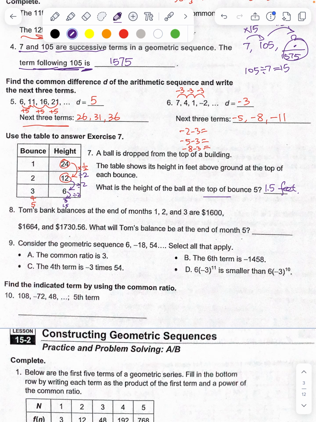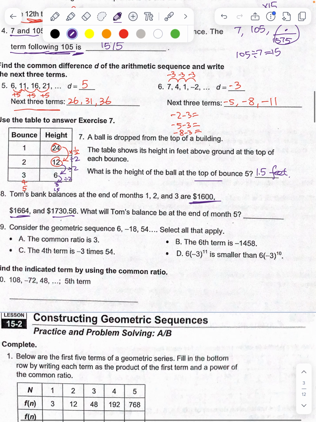Number 8. Tom's bank balance at the end of months 1, 2, and 3 are 1,600, then 1,664, and then 1,730.56.